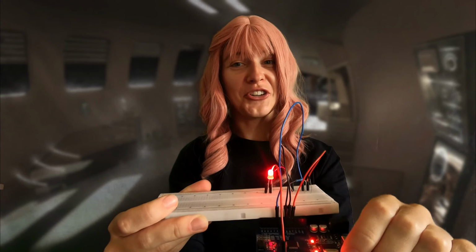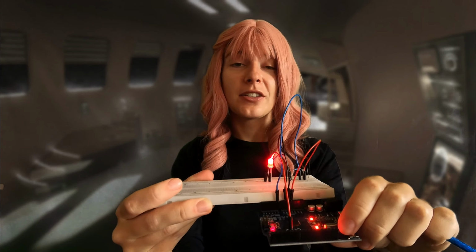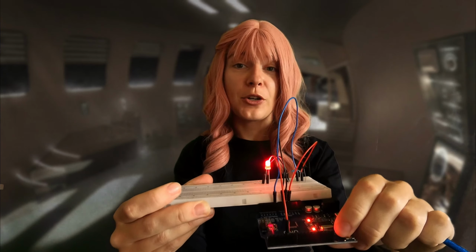Here is a task for you. Try reproducing this little experiment and convert the temperature to Fahrenheit. If you have any cool ideas, share them with us in the comments below, and we'll try to come up with some projects for our future episodes.